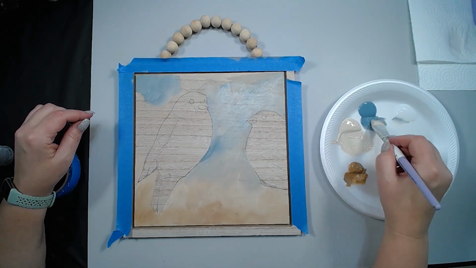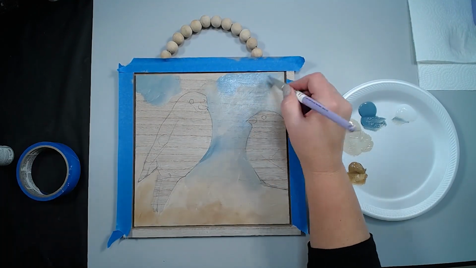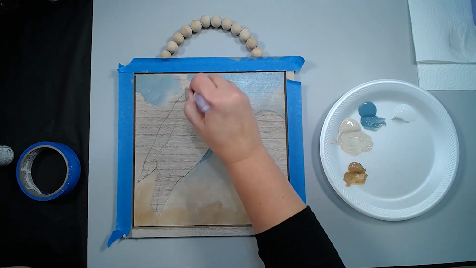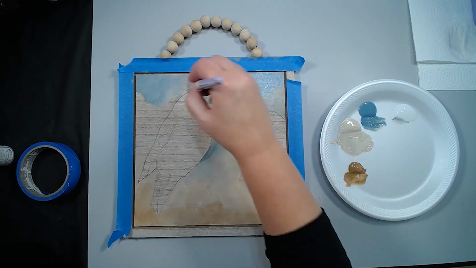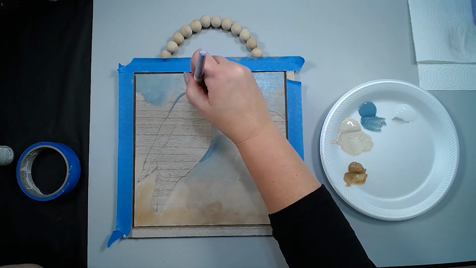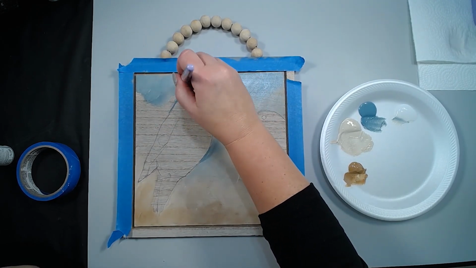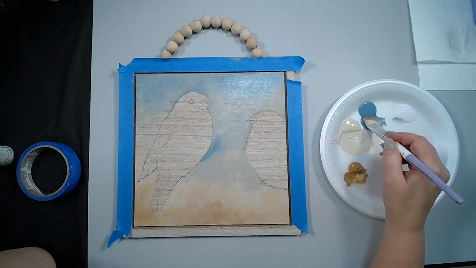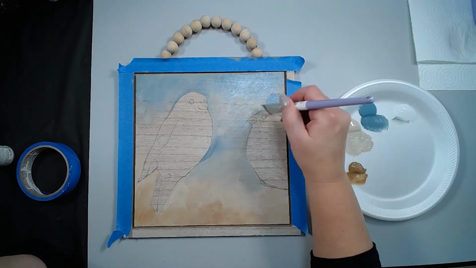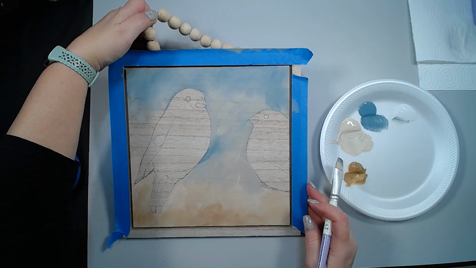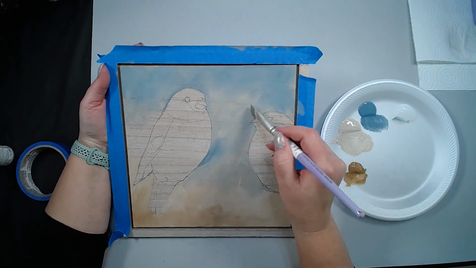So more Skyline, darker as we go up. All right, so this is picking up linen and Skyline. A little bit of a glare there, so let me hold this up so you can see a little better.